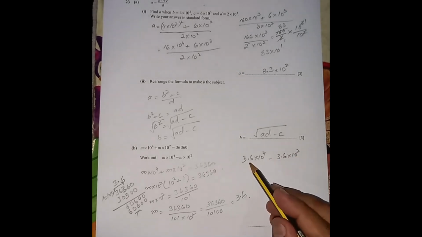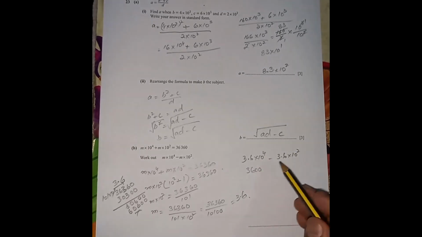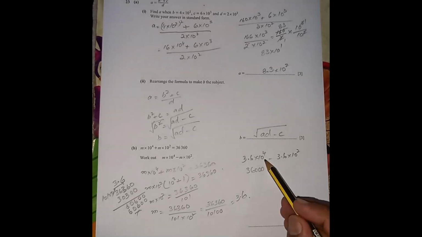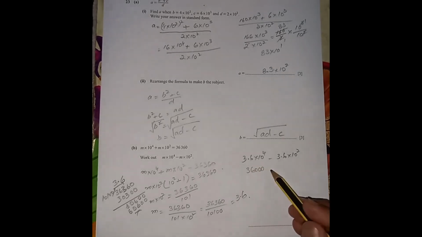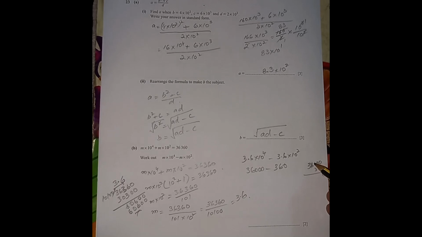So when we multiply this one with that, it will be 36000 because the point will move, minus 360, so you have to subtract that.